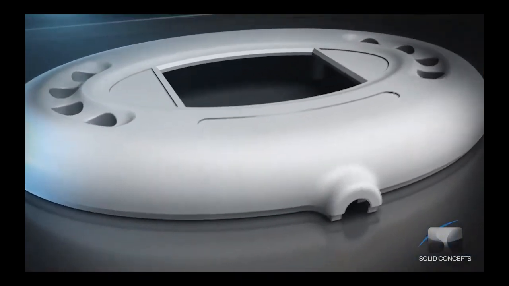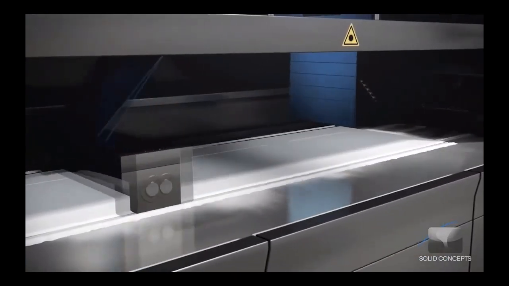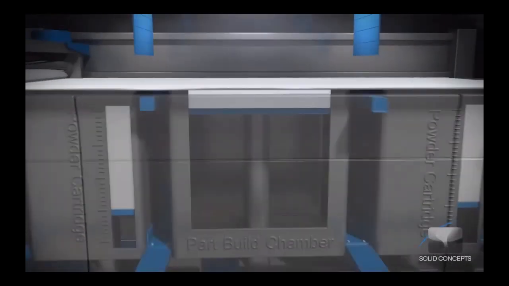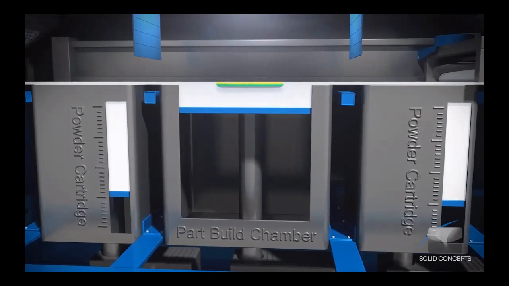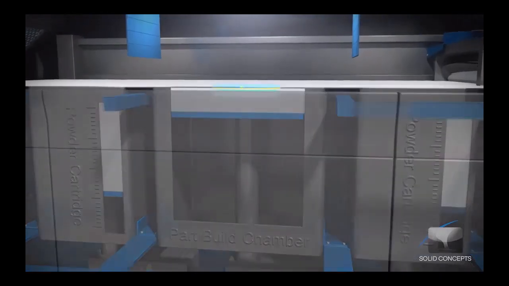The SLS process begins by splitting 3D CAD data into thin cross-sections or layers. The data is then transferred to the SLS additive manufacturing equipment. The machine then begins to create the first layer. After a leveling roller spreads a thin layer of powdered material across the powder bed, a CO2 laser traces the cross-section on the material. As the laser scans the surface, material is heated and fused together. Once a single layer is complete, the powder bed is lowered to make room for the next layer. More material is introduced from the powder cartridge and rolled out smooth, while unused material is recycled. The process is repeated, building layer upon layer until the part is complete.